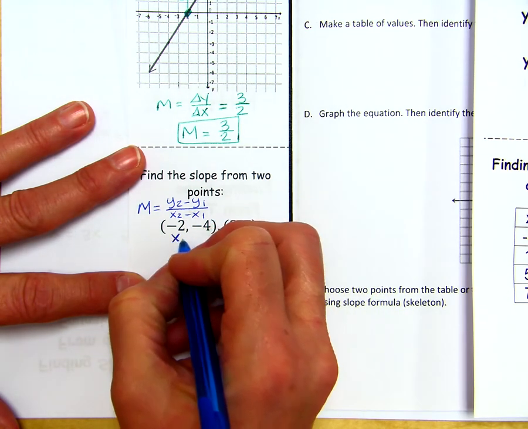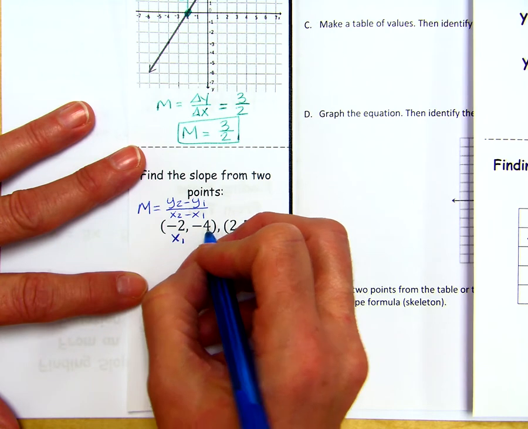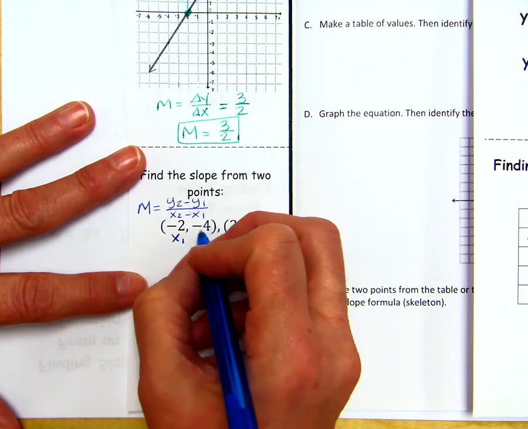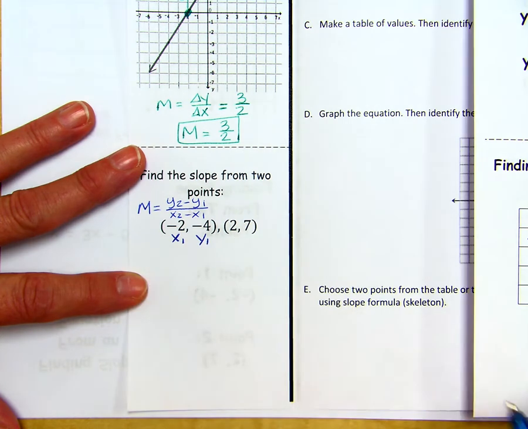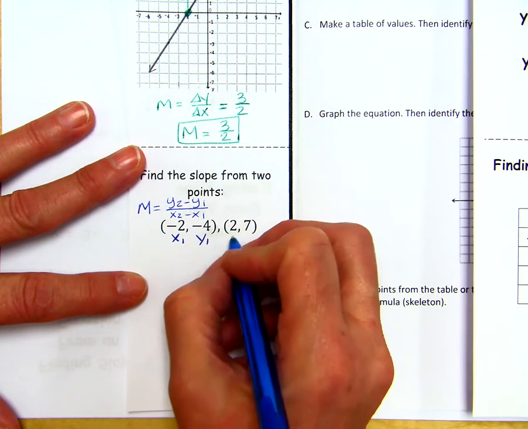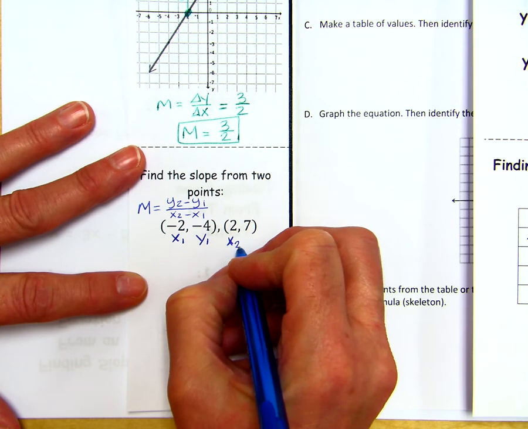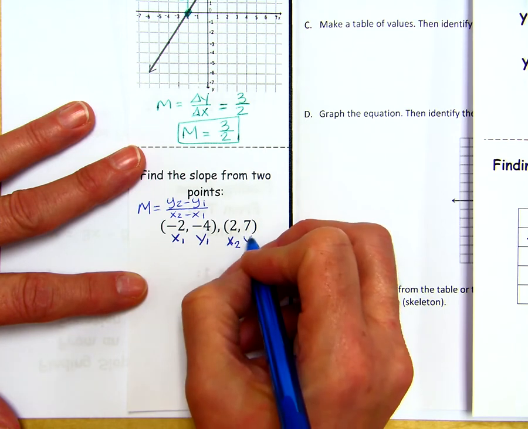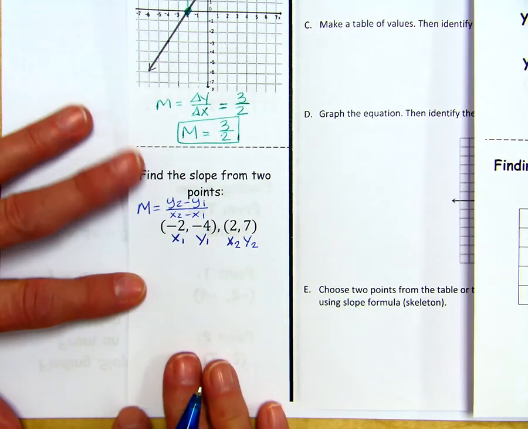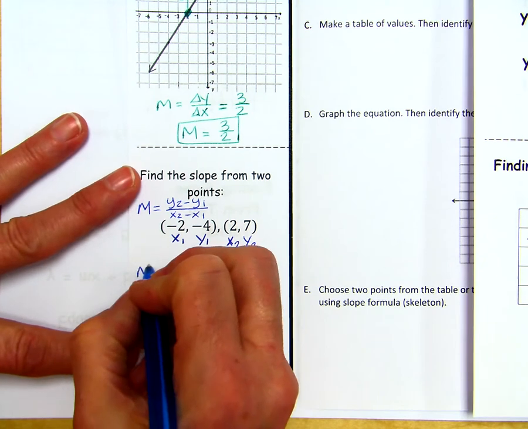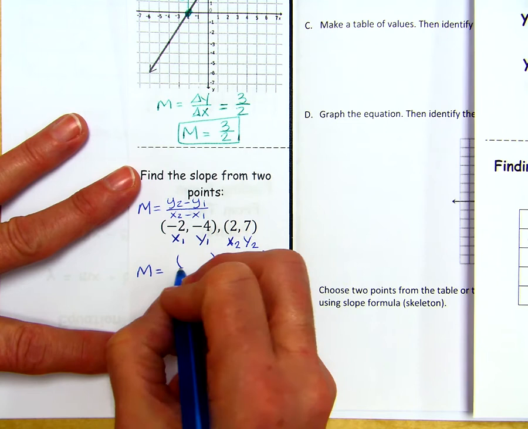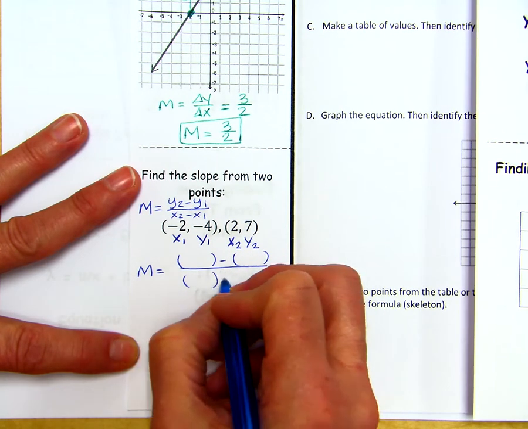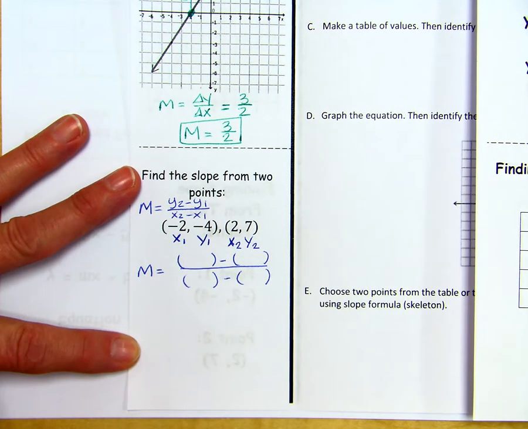So this is our first point, so this is x sub 1. This is our first point, but this is the y value of our first point, so we have y sub 1. This is the x value of our second point, so it is x sub 2. Y value of the second point, y sub 2. We will use our skeleton for the slope formula and substitute in the values that we need to find the slope.